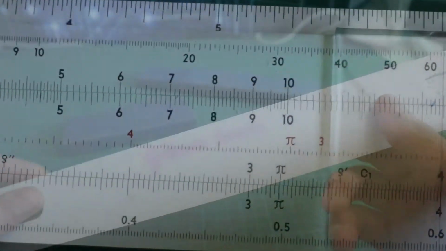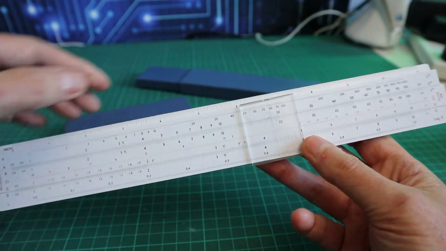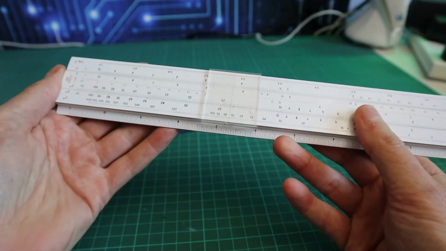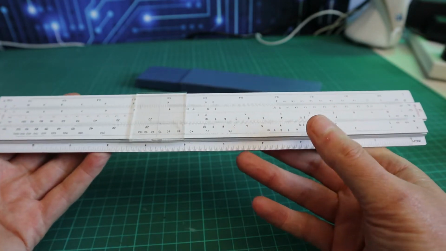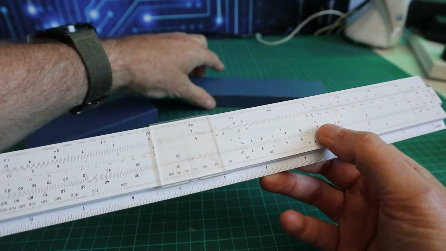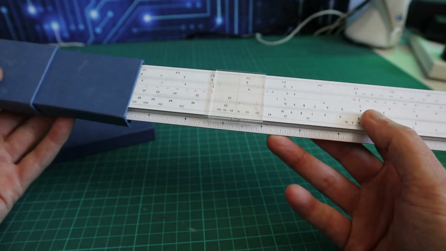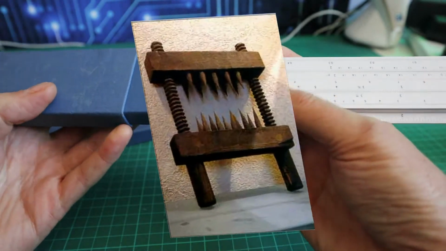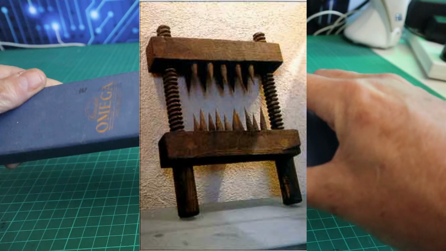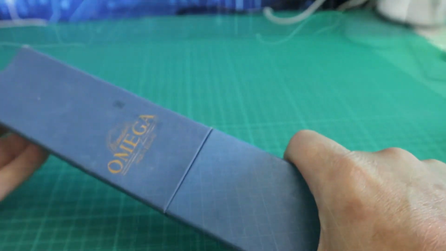Even more simple. So that's the slide rule. I never thought I'd be looking at one of those again, but then I was inspired when I bought that calculator to go even further back into my mathematical past. So, valuable scientific instrument or medieval torture device, you decide. I know what I think.